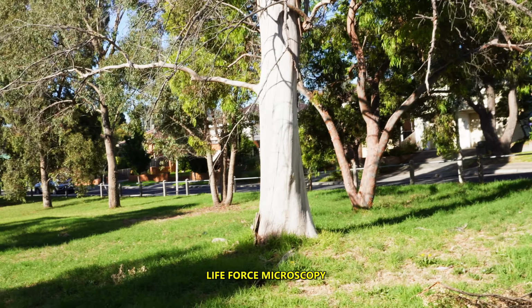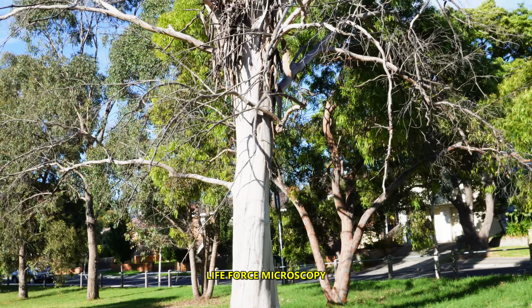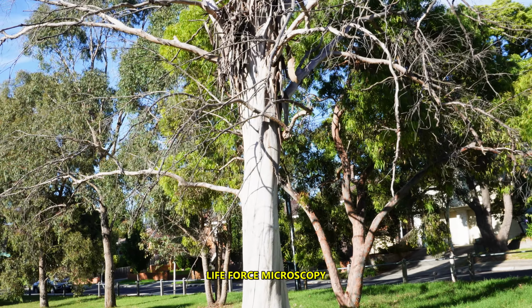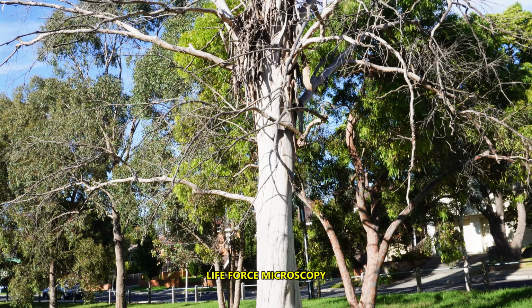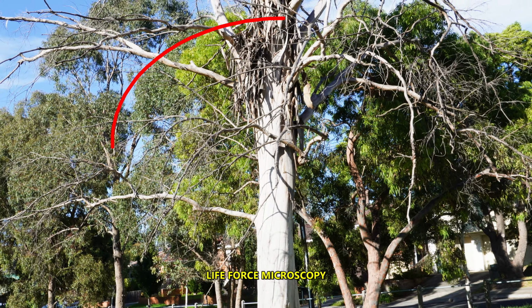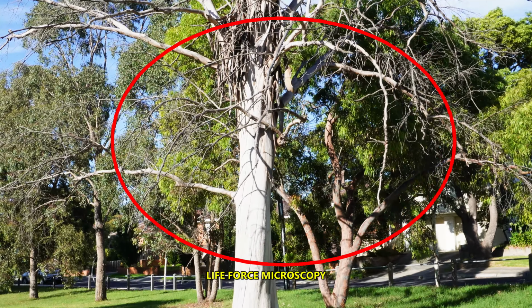Continuing with the geobiology series, today I found another dead tree. This one is huge, pretty big.